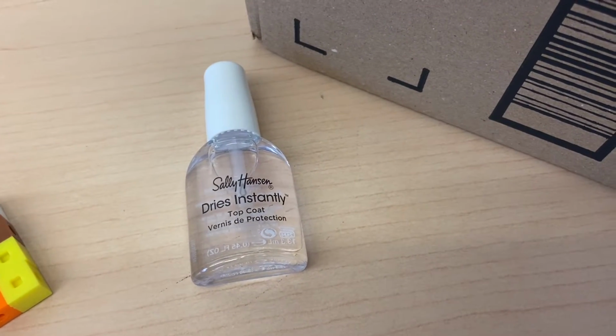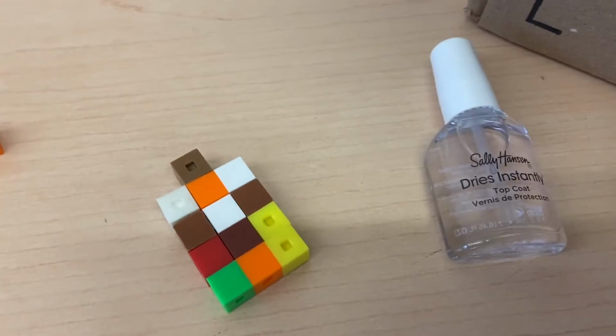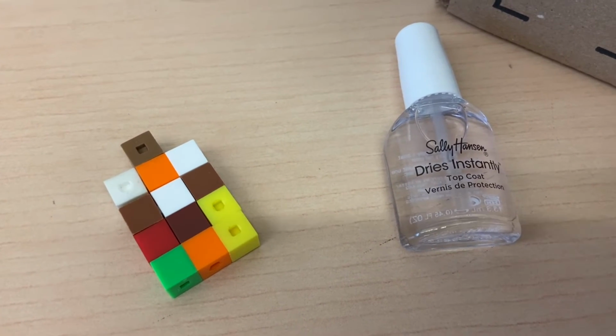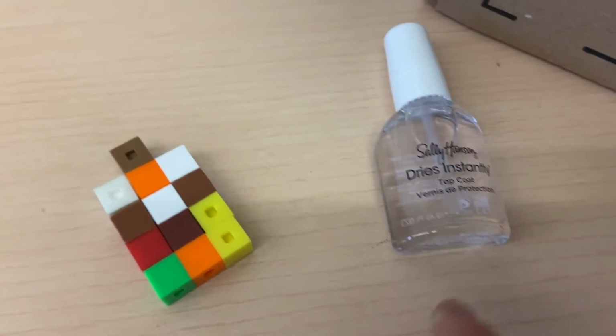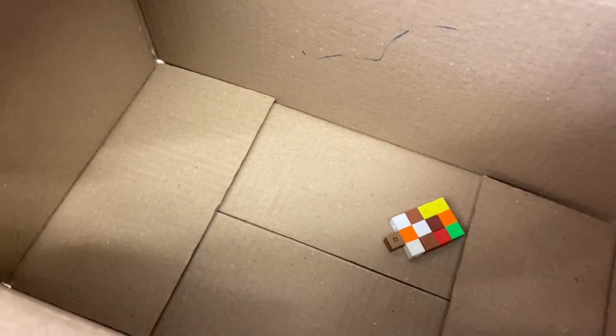So here's my nail polish. My nail polish is 13 milliliters, or 13 centimeters cubed big. And I want to know how much space was wasted when I put that small nail polish into this big box.